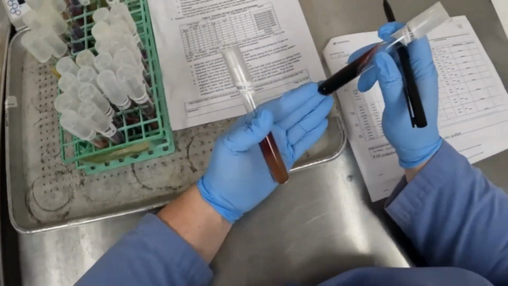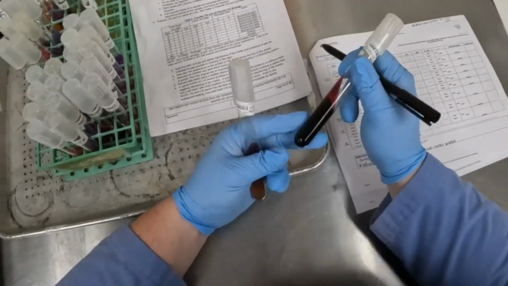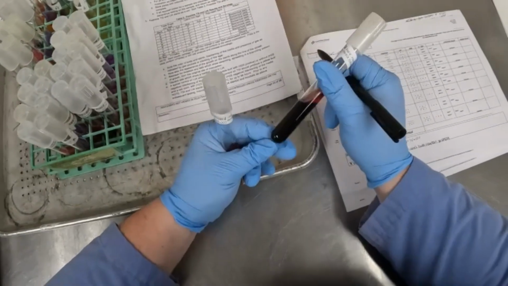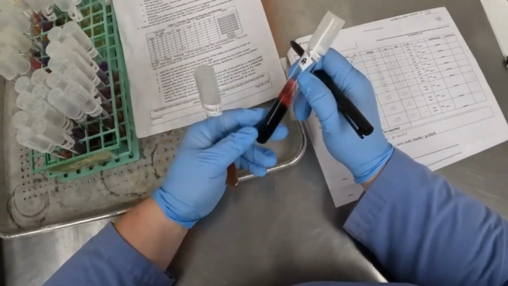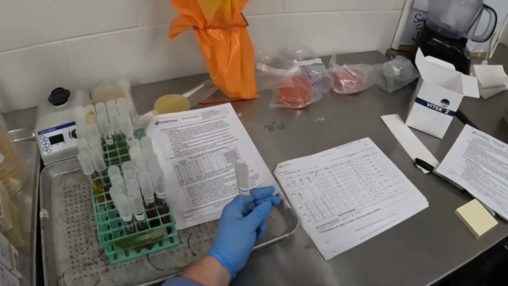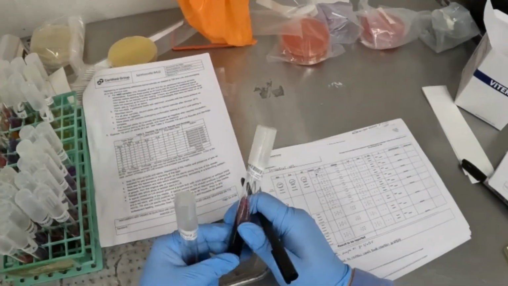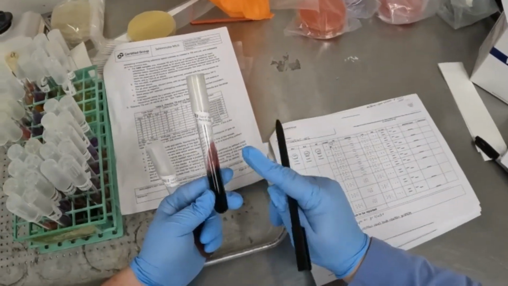Some of them you will be able to. I'm sure we'll see some that we'll be able to tell. But for this one specifically, the entire butt is solid black, so you can't see it. Even if you hold it up to the light, sometimes you'll be able to see red or yellow shine through, but this one, the H2S production is just too strong.